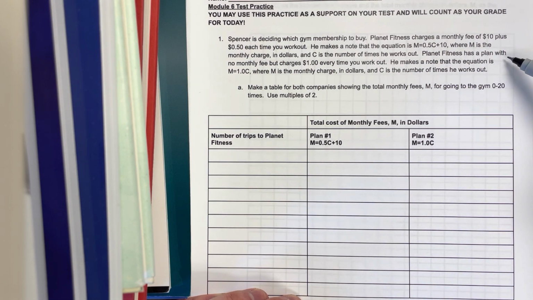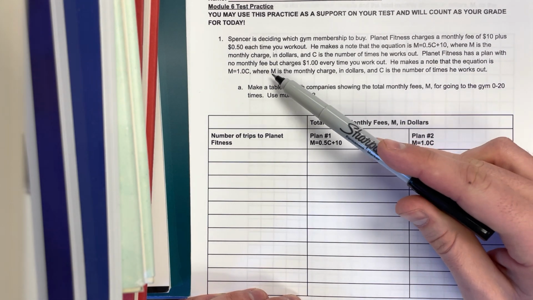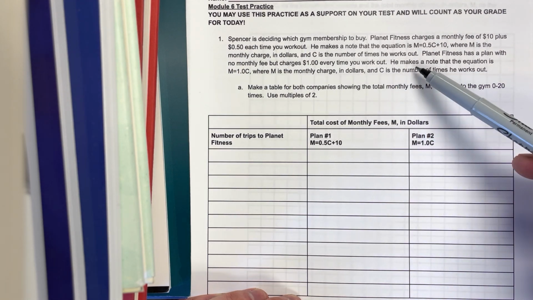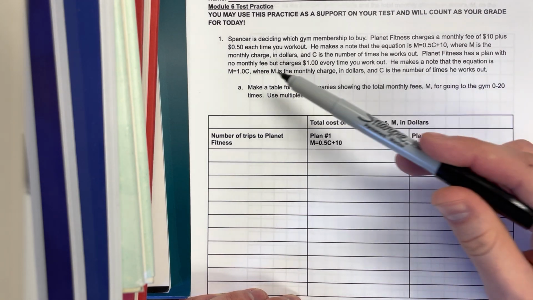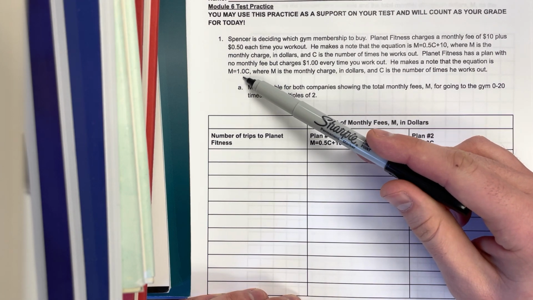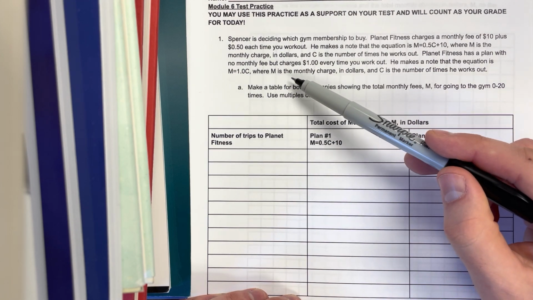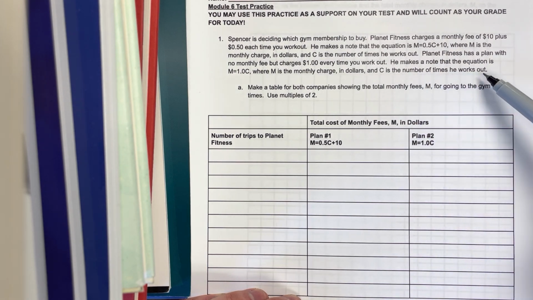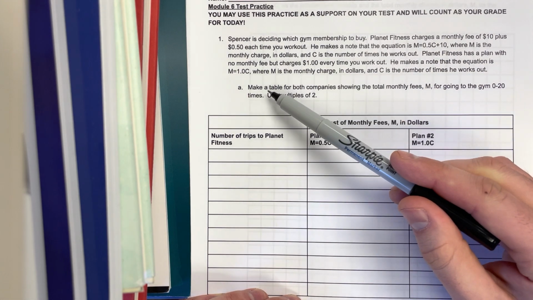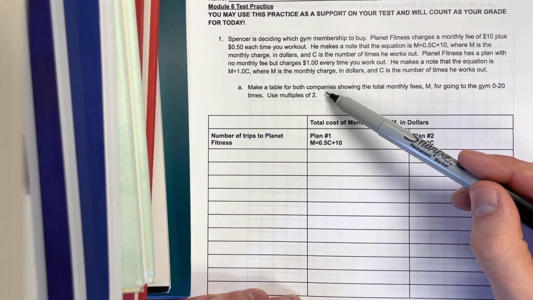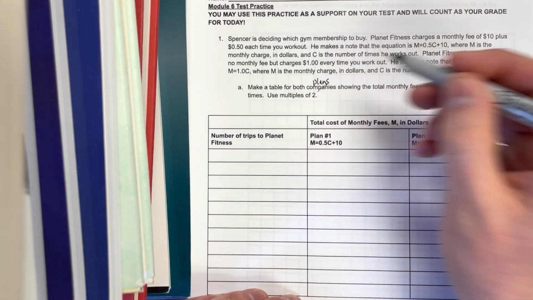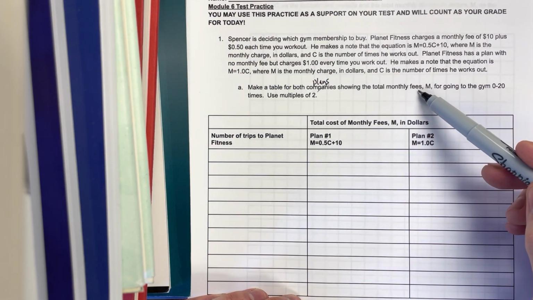Planet Fitness also has a plan with no monthly fee, but charges $1 every time you work out. He makes a note that this equation is M equals 1C, where M is the monthly charge in dollars and C is the number of times he works out. Make a table for both plans, showing the total monthly fees.